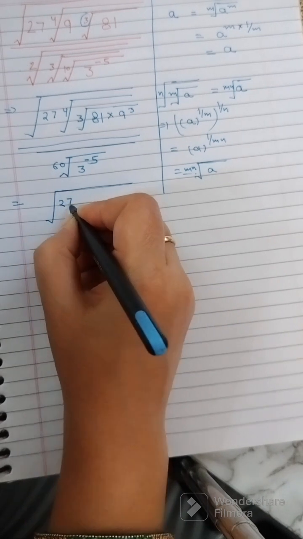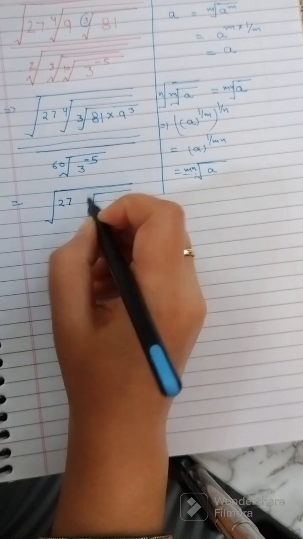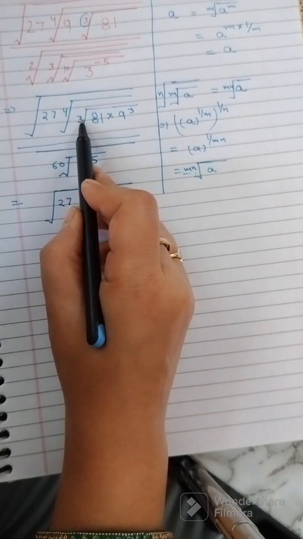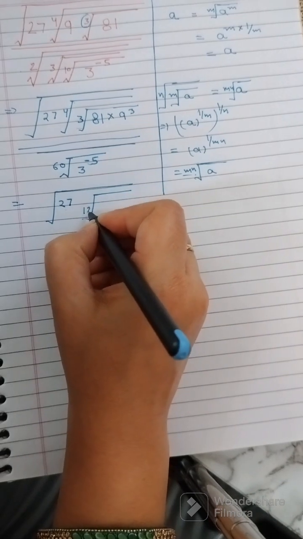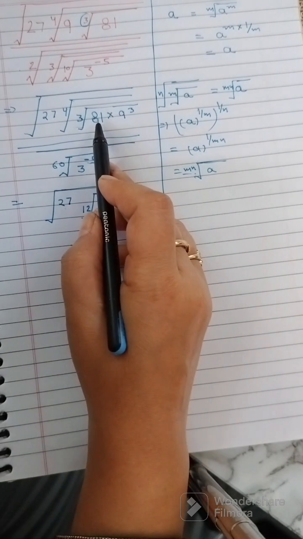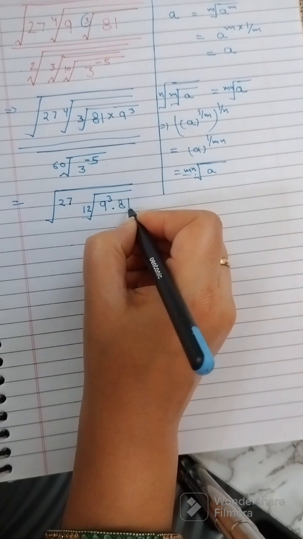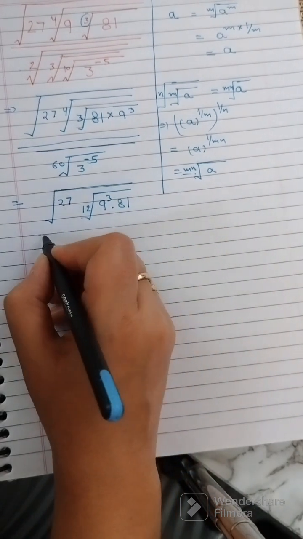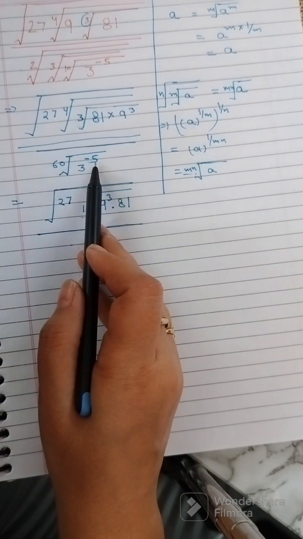This we will write as it is. These two will get multiplied like this. So it will be 12, and this part as it is, divided by, let's see if we can simplify this more.